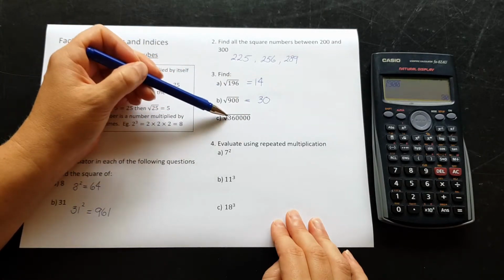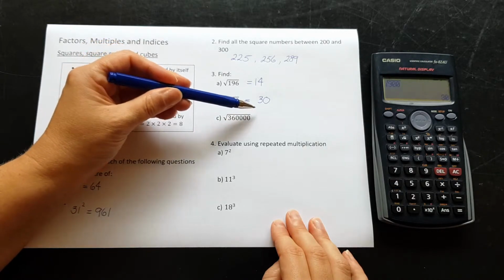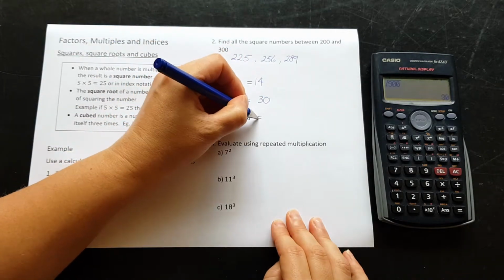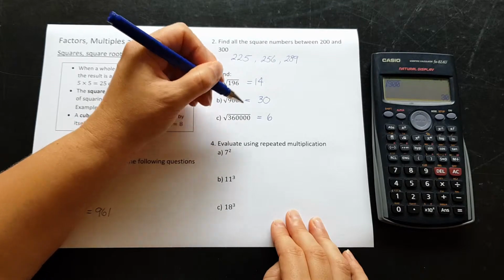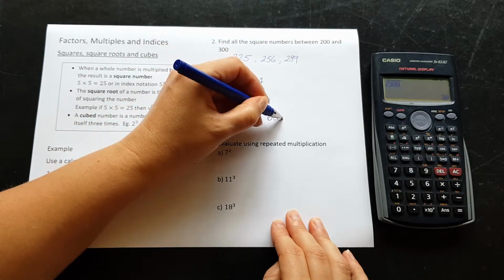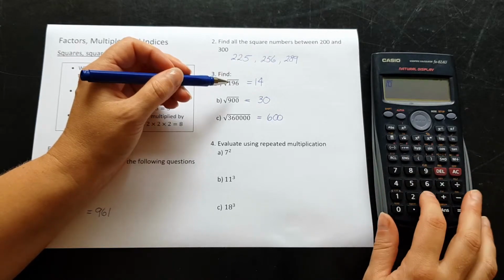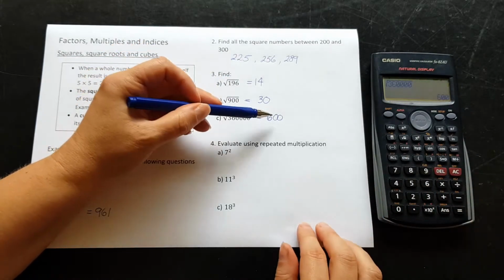So we could do that again for this one here. See how it's 360,000. We can square root the 36. The square root of 36 is 6. And there are 4 zeros, so half of that is going to be 2. So it's going to be 600. But let's type it in to check. The square root of 360,000 is equal to 600.